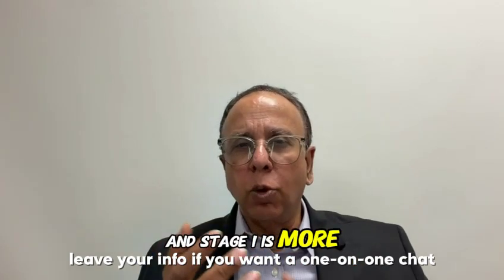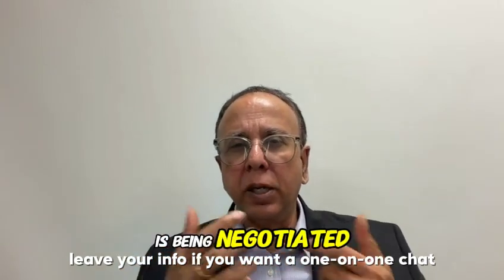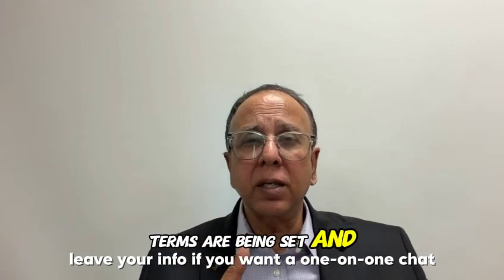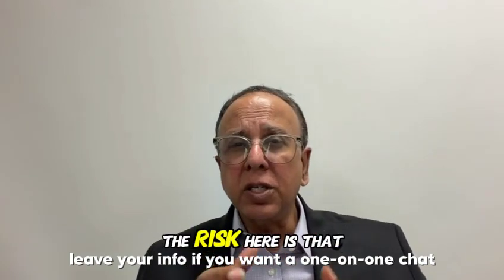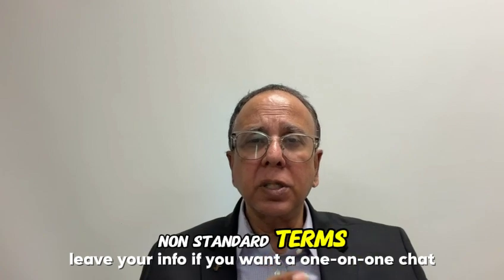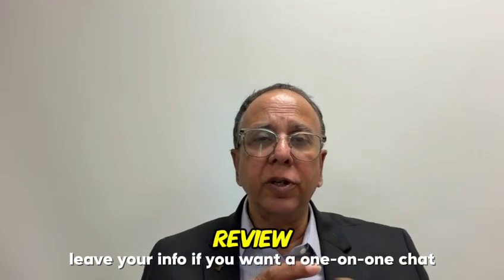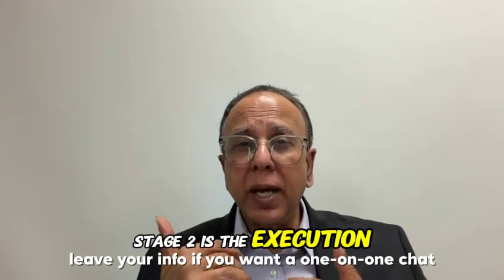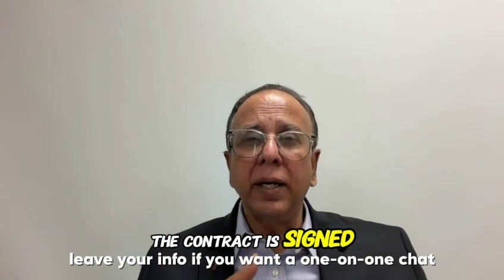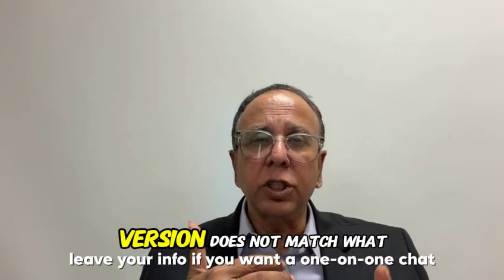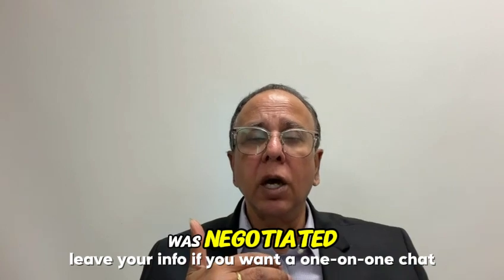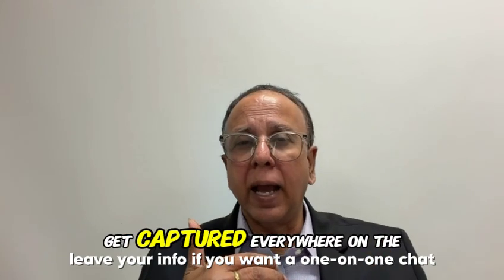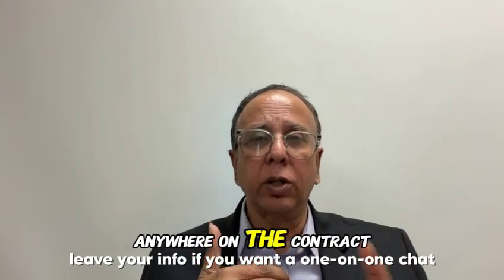Stage one is the creation. This is when the deal is being negotiated, terms are being set, and the contract is being drafted. The risk here is that non-standard terms get agreed to without proper review. Stage two is the execution. The contract is signed, but the risk here is that the signed version does not match what was negotiated, or the key terms don't get captured anywhere.